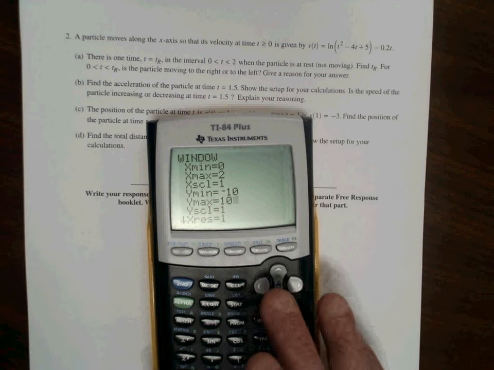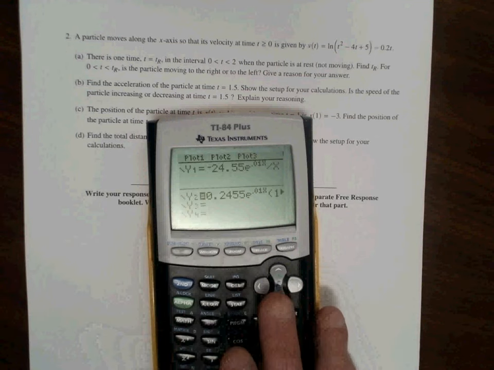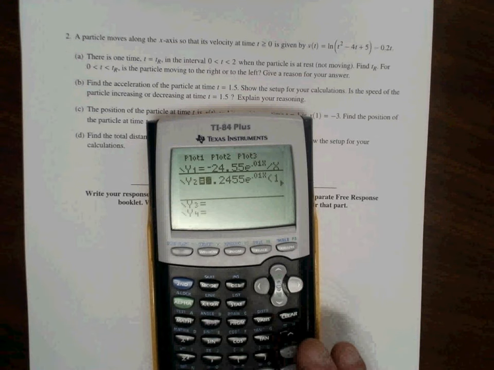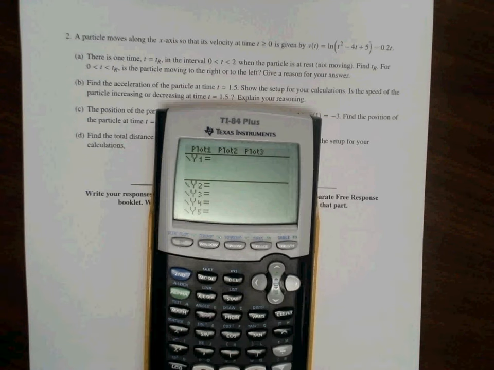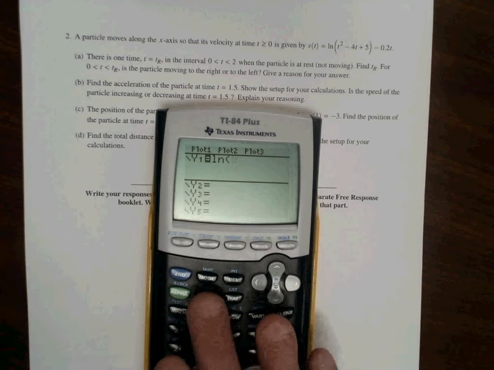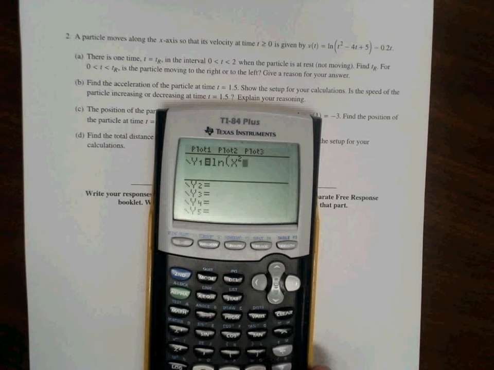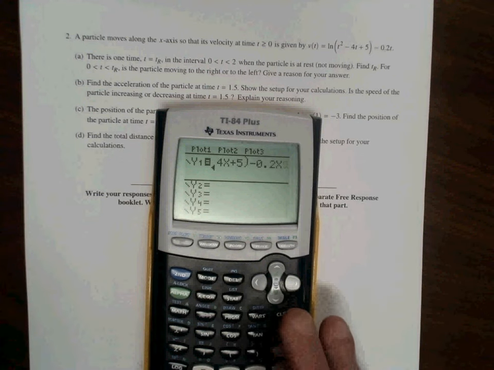Then I'm going to clear these functions from before, and put in there ln of (x squared minus 4x plus 5), close parentheses, minus 0.2x, that's x, what we're using, and I'm going to graph that.